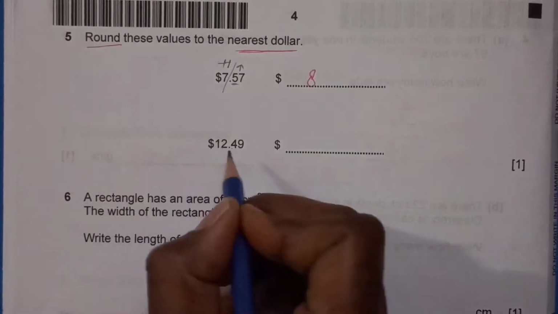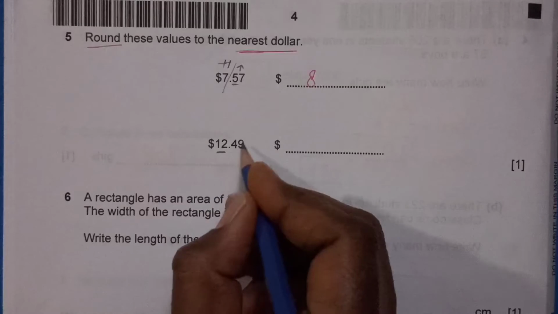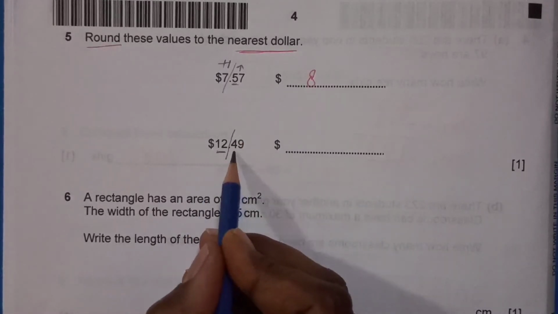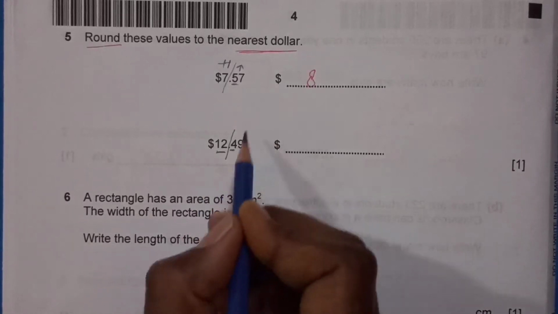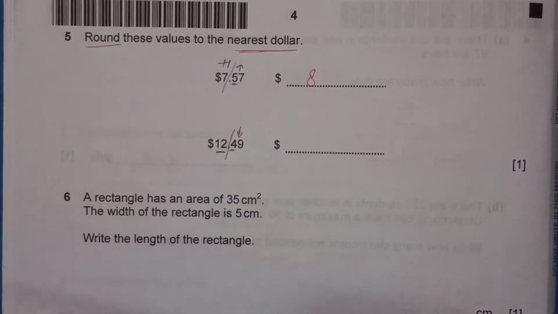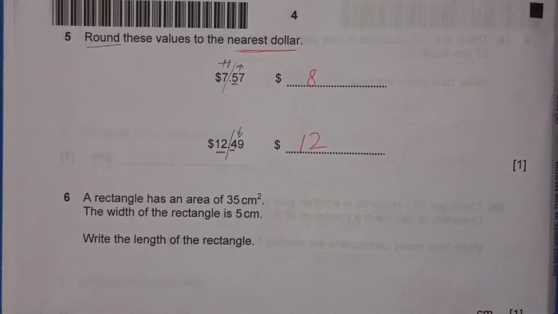So the next one, dollars 12 and cents 49. So we don't need this. We need to round it off up to this. So 12 and this 4, the next digit to the dollars, is less than 5. So we are going to round it down. So we are not changing this. It will remain the same. So it is $12. So that was a very simple question.